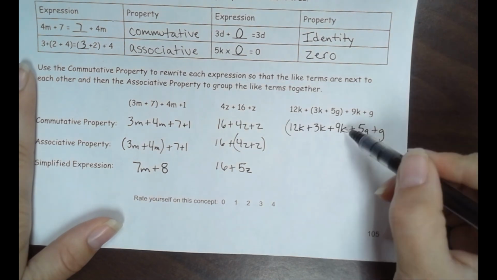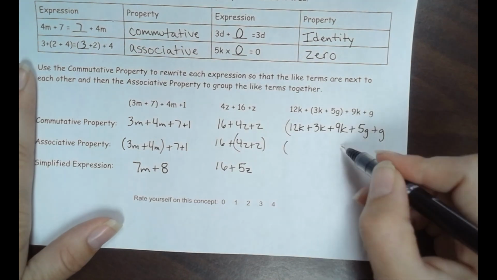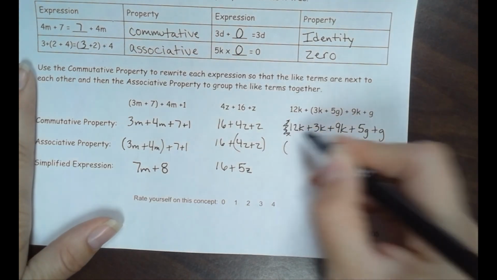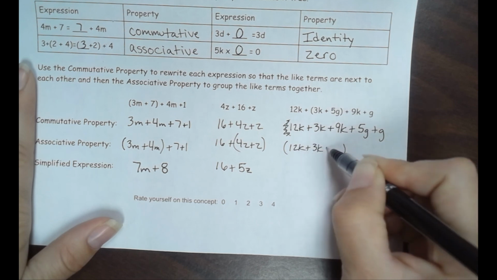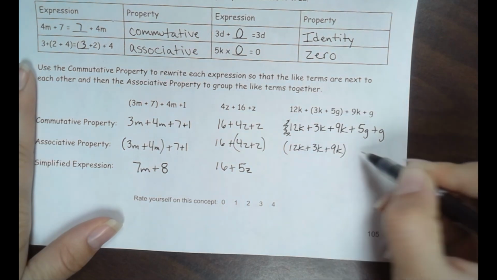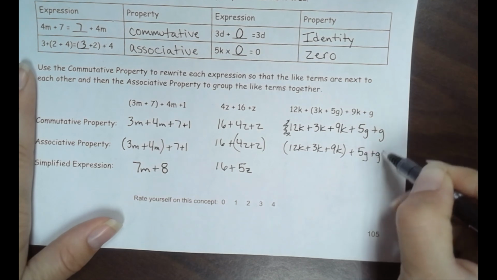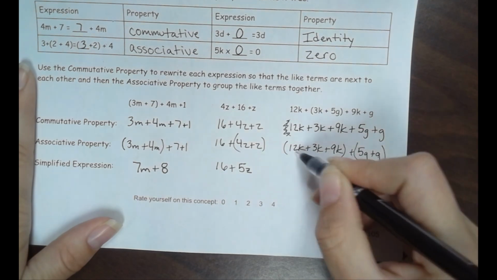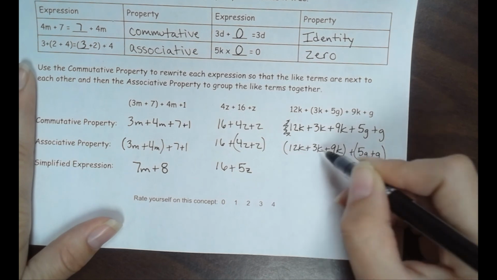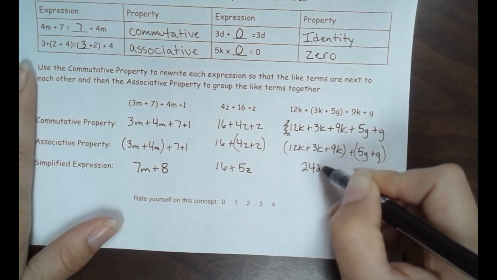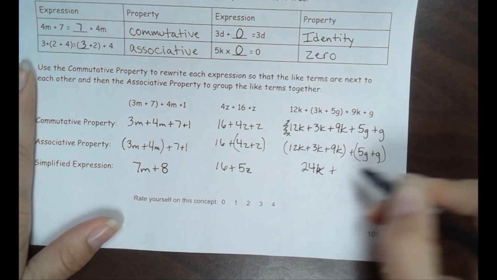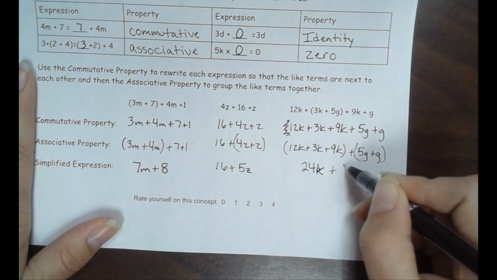So I can put 12k plus 3k plus 9k together. And I can group 5g plus g together. So these all together, 12 plus 3 is 15, 15 plus 9 is 24. So 24k plus 5g plus g would give me 6g.